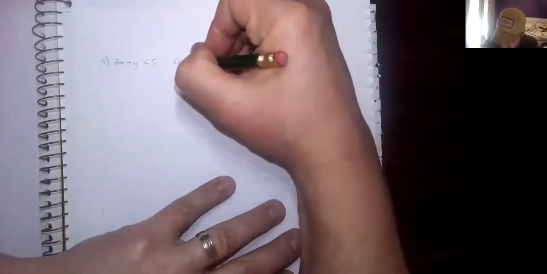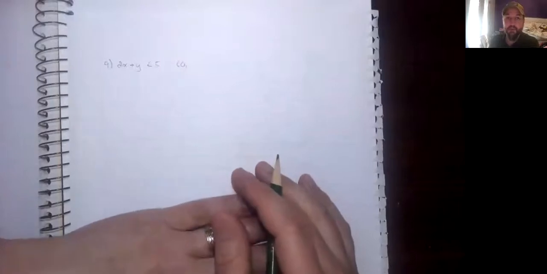So let me do a couple. I drew up some graphs as well. For section 3.4, problem set 3.4, let's work out number 9. Number 9 says graph the solution set for 2x plus y less than 5. Again, I'm going to treat this just like what we already did in 3.1 through 3.3.